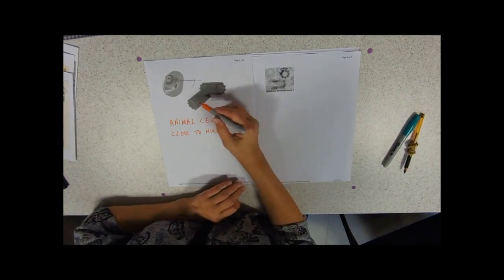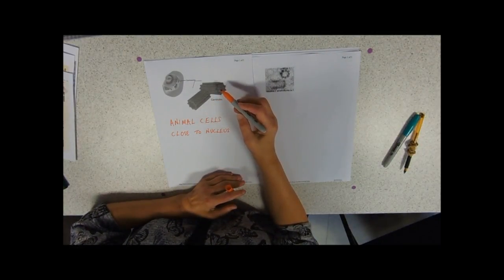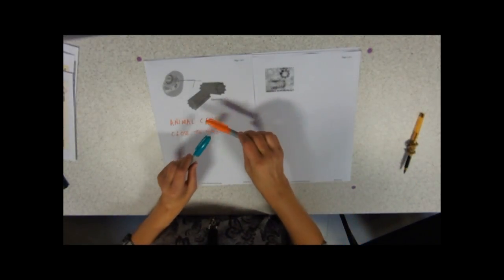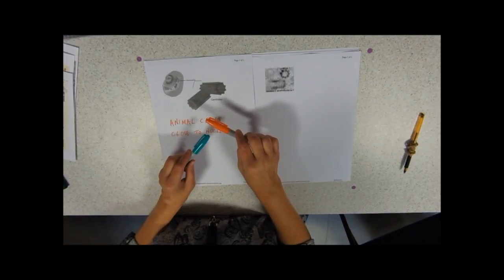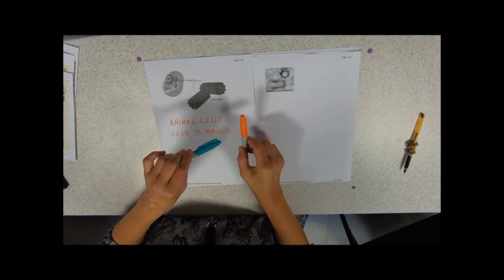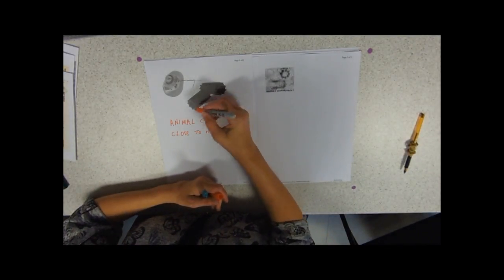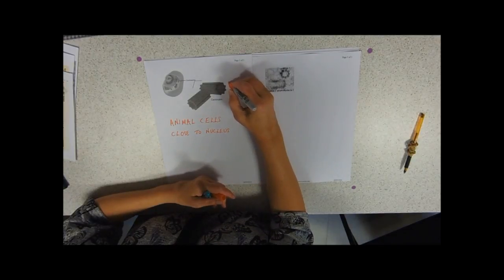They're always described as occurring in pairs, and they're kind of at right angles to each other, so they're kind of like that. If these were cylinders, they'd be like that, always at right angles to each other. So these are described as paired cylinders.